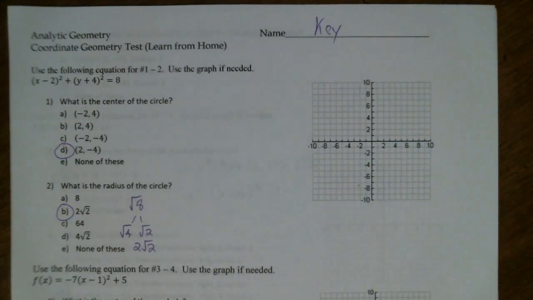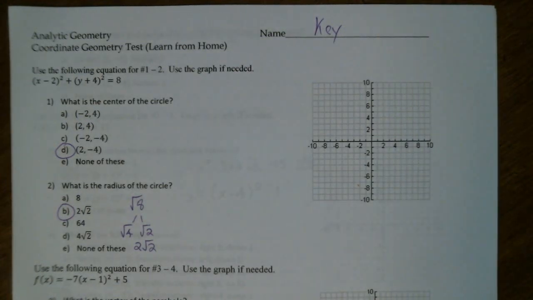I will be making a similar video just like this for the probability quiz that you guys took yesterday, and again, as soon as the very last student finishes that, I will release and post the video for that one as well. Class average on this coordinate geometry test, I believe, was an 85 or 86.